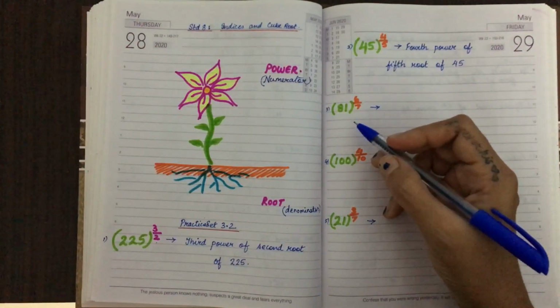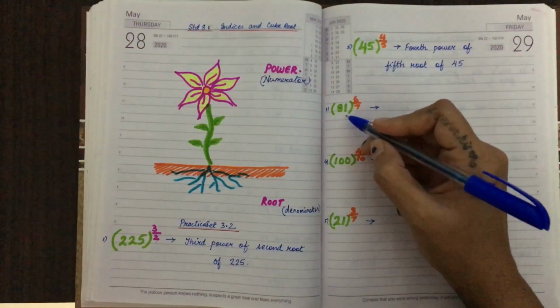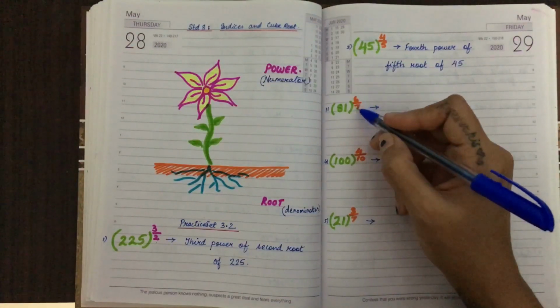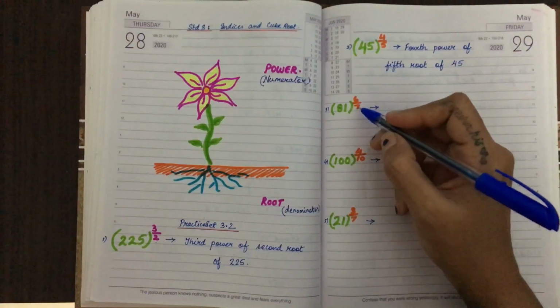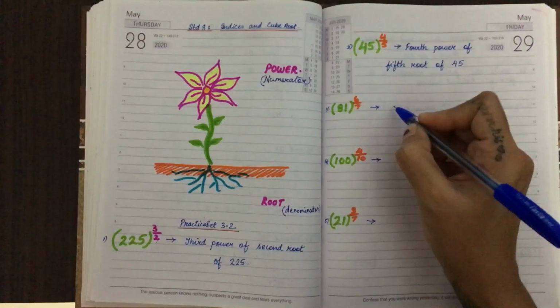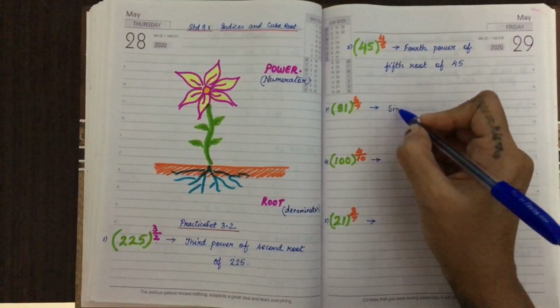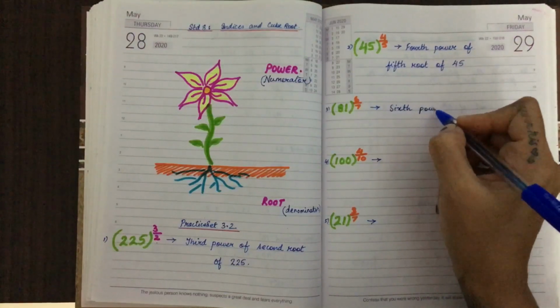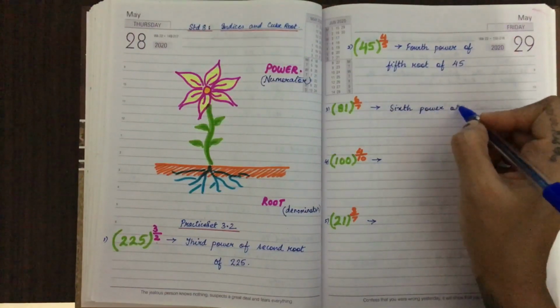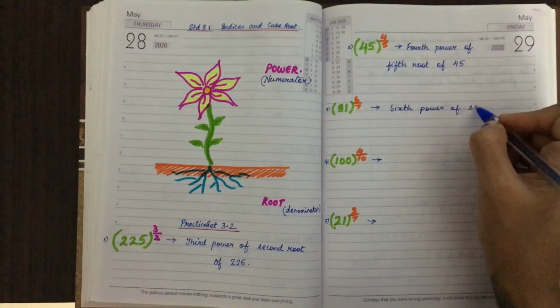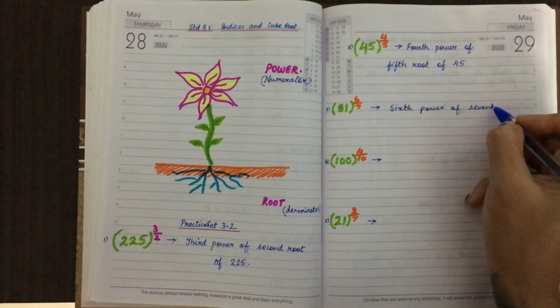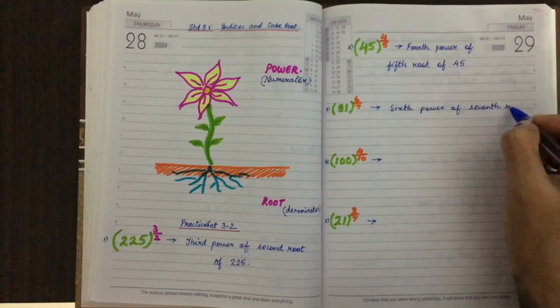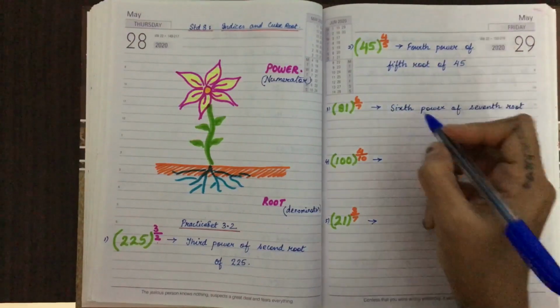Let's look at this example over here. You have 81 raised to the power of 6/7. So how will you read it? It will be the sixth power of the seventh root of 81.